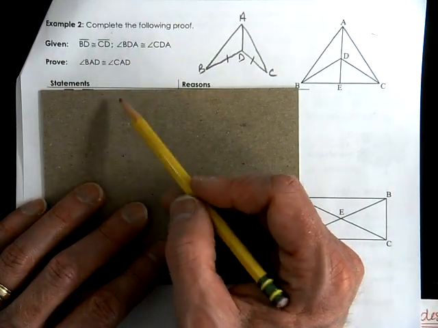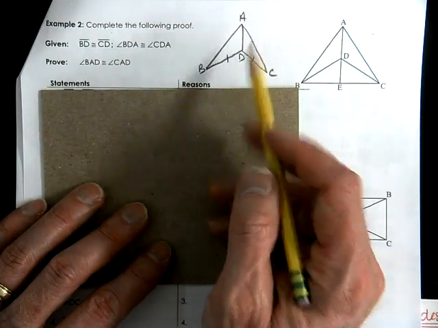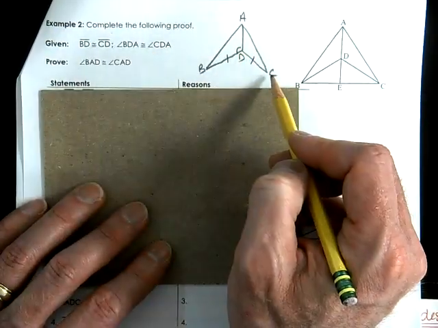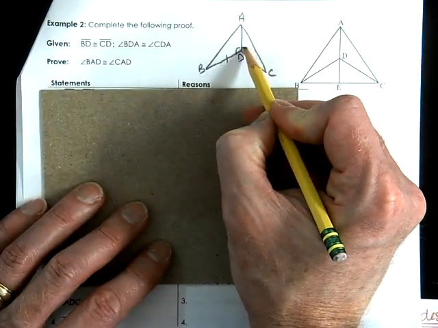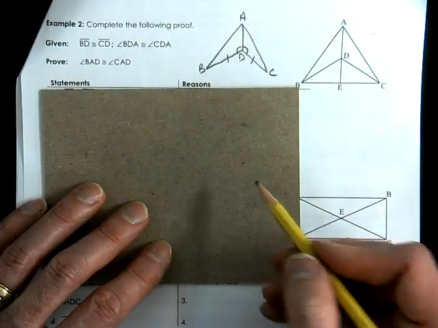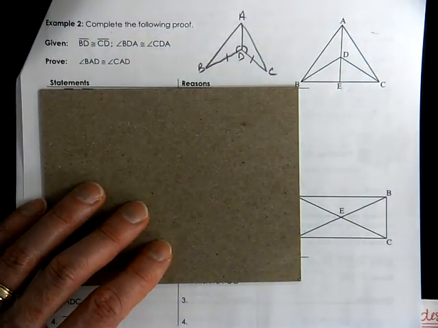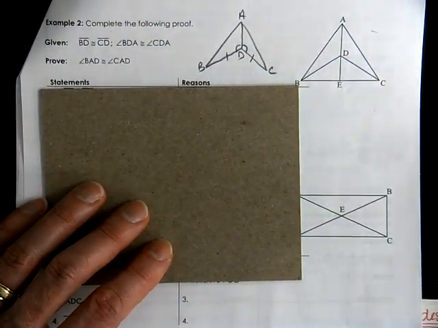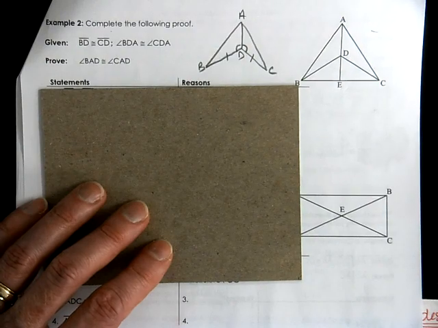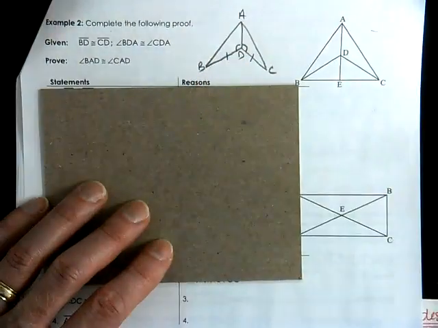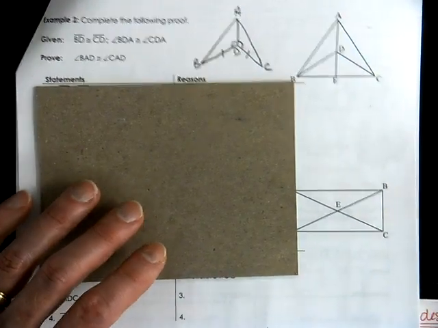Angle BDA is congruent to angle CDA. Not segments, sorry, those are angles. Those angles are congruent.